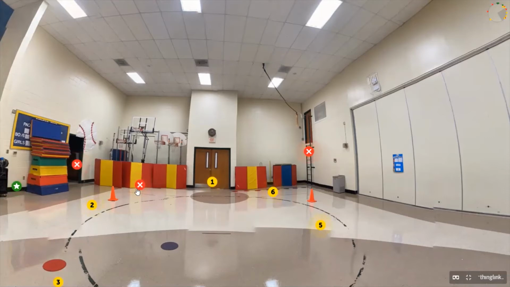Now let me address the two X's here. As Jamey said, the X's mean caution, or something that you want students to avoid. So if you have extra equipment, gymnastics equipment, in this case, extra basketball goals or anything that you need blocked off, it's a good idea to put a barrier up, mats up, or some kind of partition to block something that you don't want them to get distracted with.